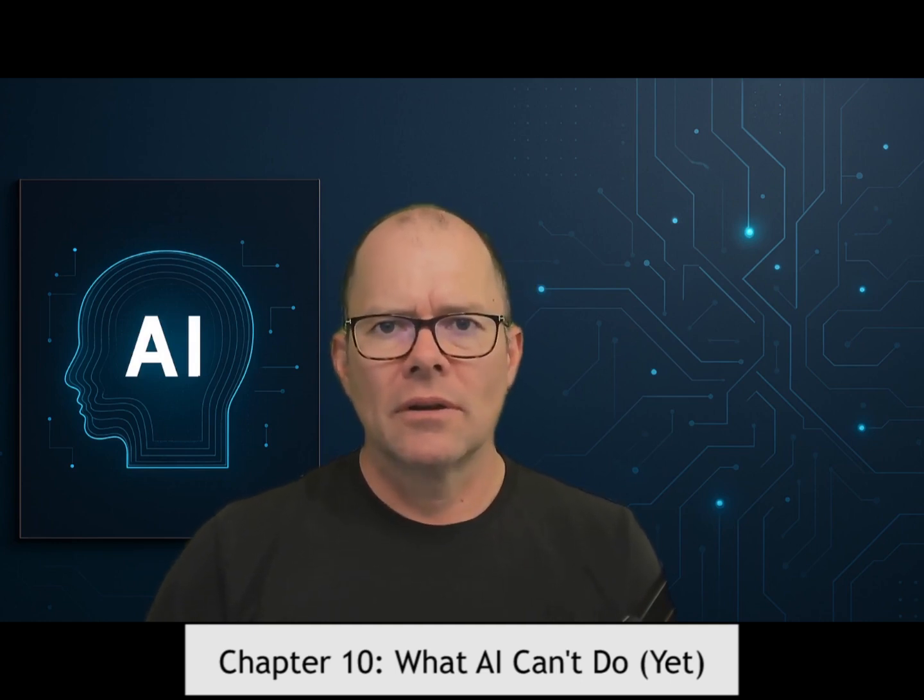So now the other side of the coin. AI sounds smart because it's fluent, not because it's conscious. It doesn't know anything. It just predicts text. And sometimes it can do it very, very confidently and be completely wrong. Take a technical example, for instance.